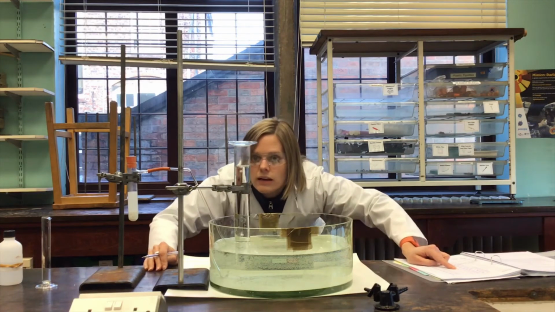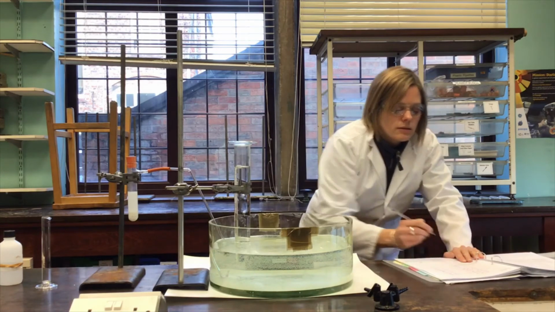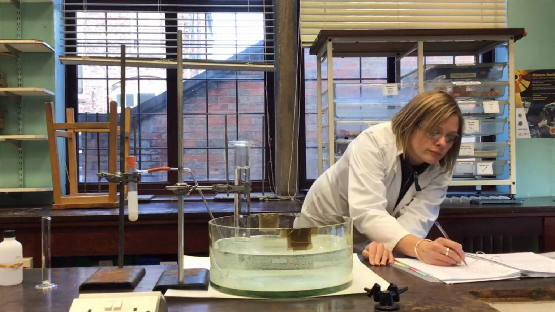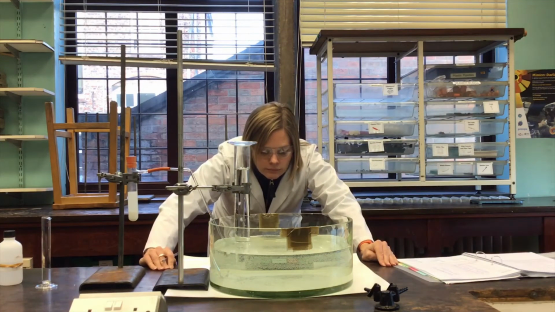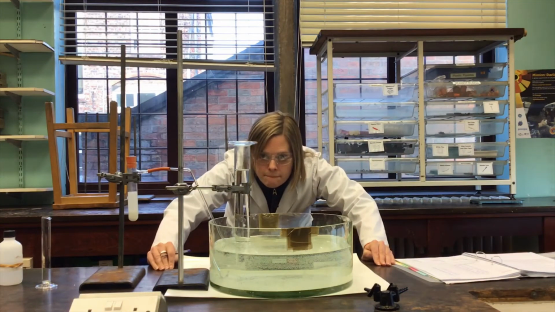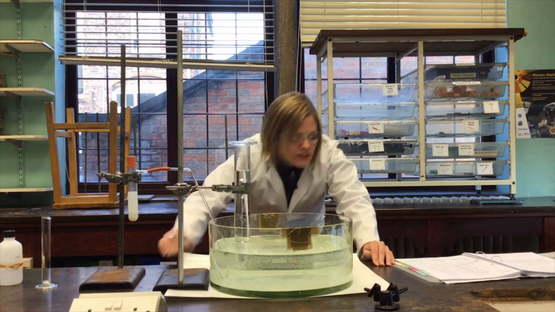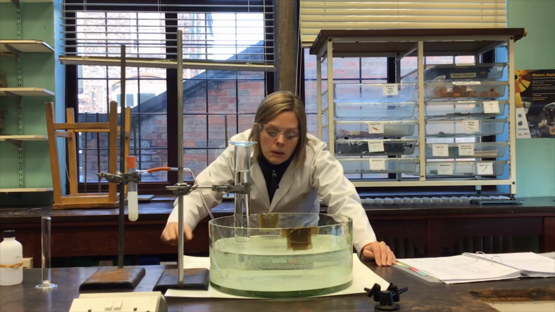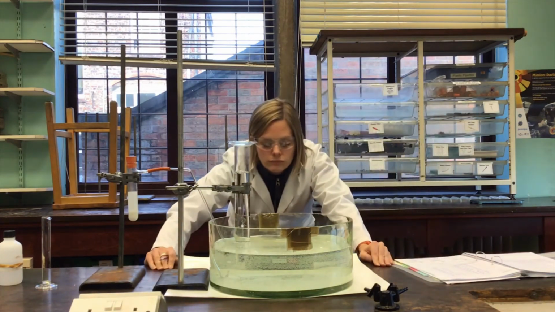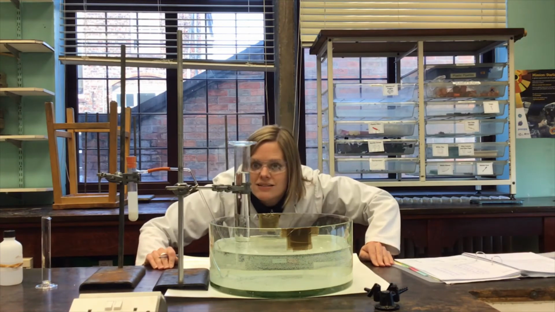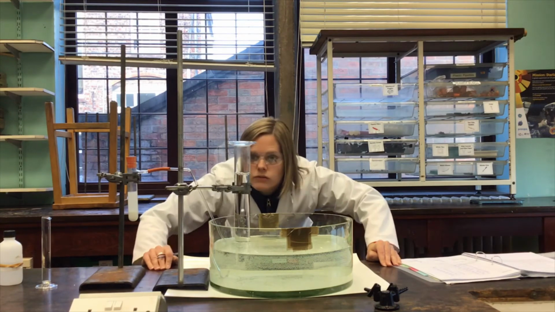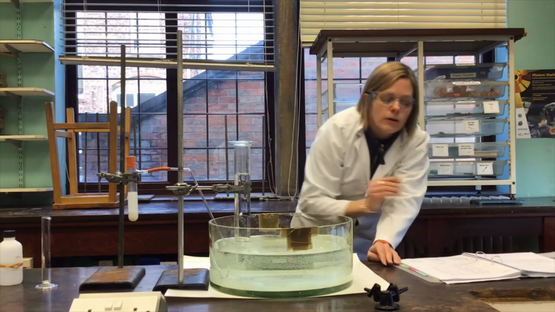So this is 60 seconds, 58 centimetres cubed. 70 seconds, 62. 80 seconds, that was 66. 90 seconds, 70. 100 seconds, 73. 110 seconds, 76. 120 seconds is 79. And now I'm going to go every 30 seconds.